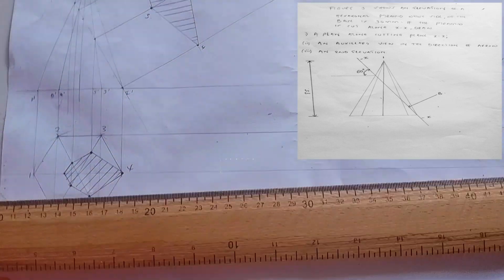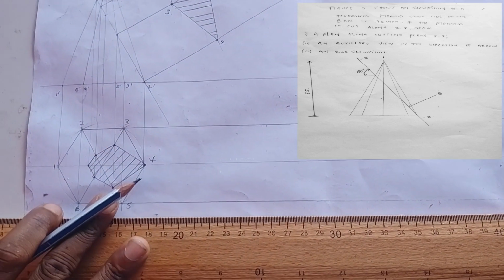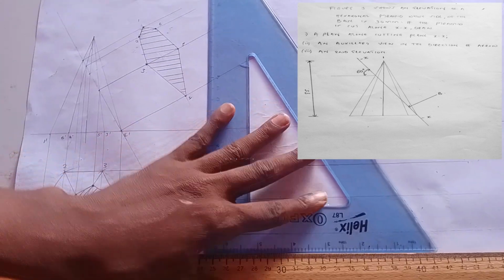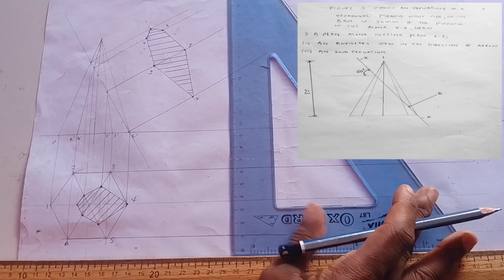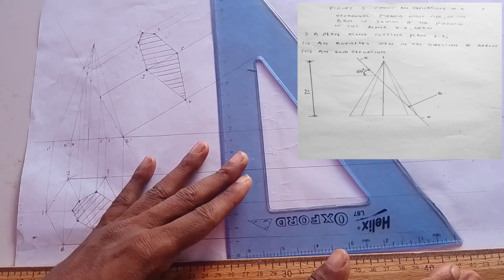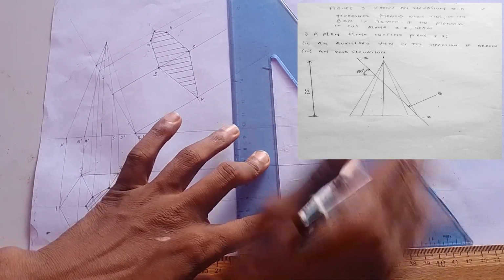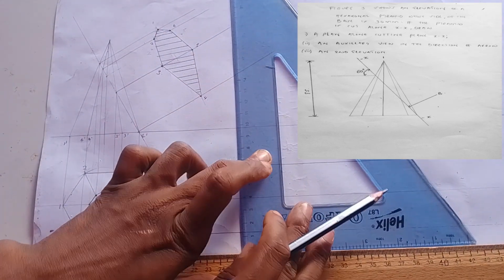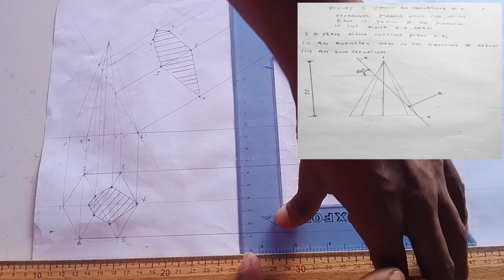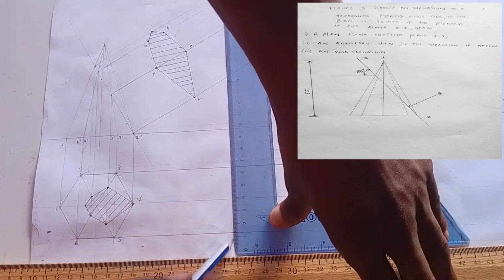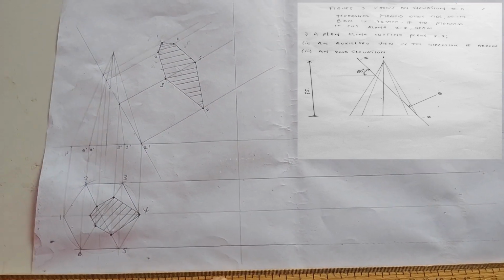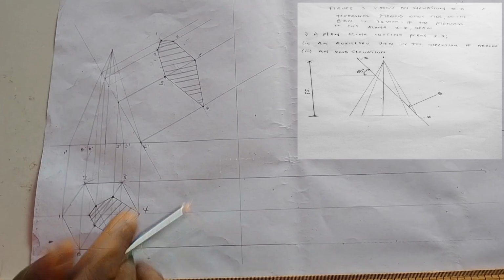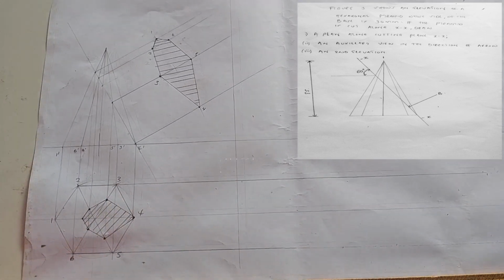Then after you have projected it like that, draw a straight line from this particular point here. Maybe you can draw it from this particular juncture. Draw a straight line using these rulers like that. After you have drawn a straight line like that, the next thing is to draw a 45-degree line from this point.